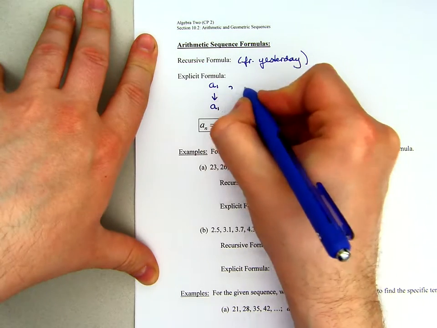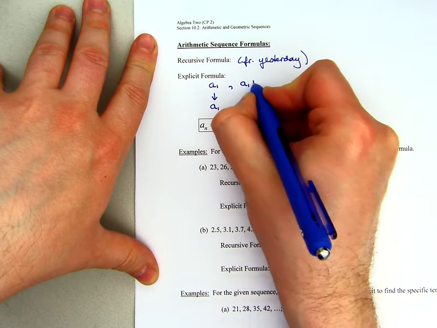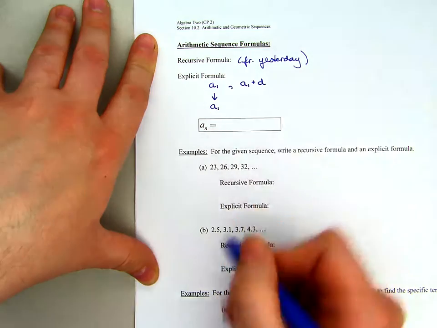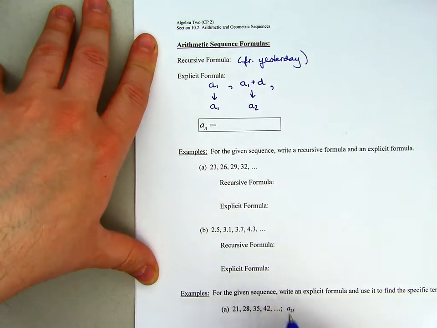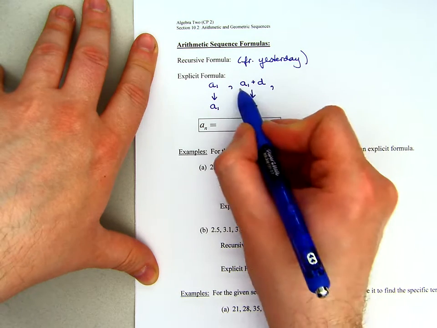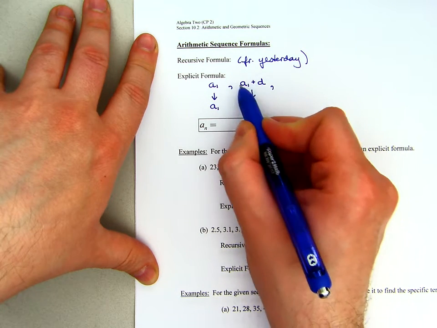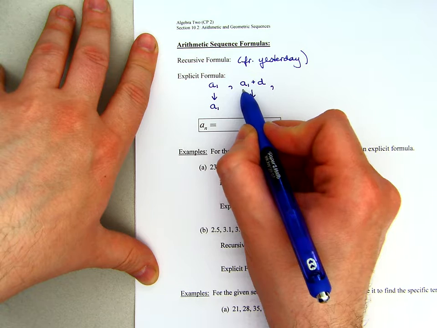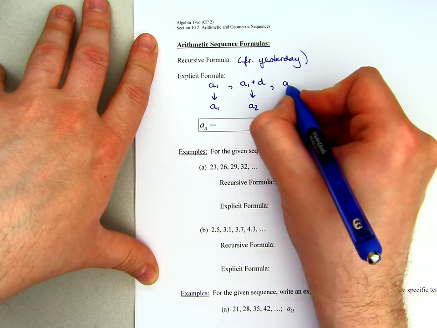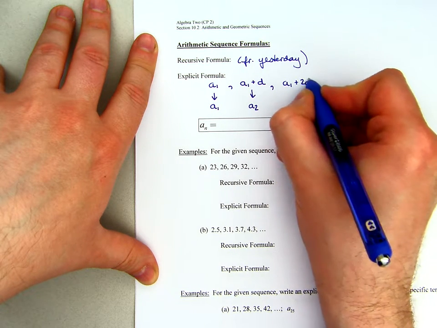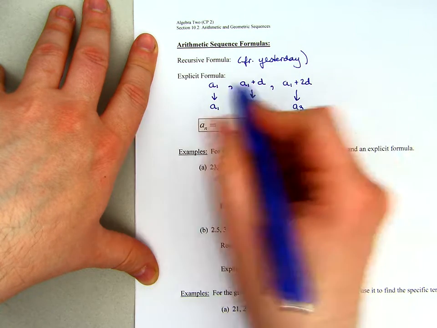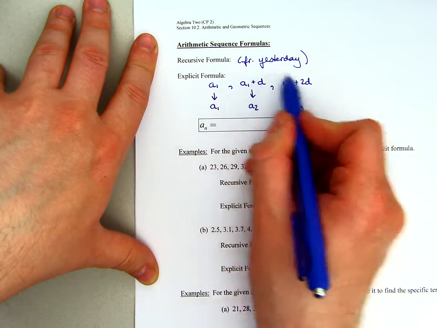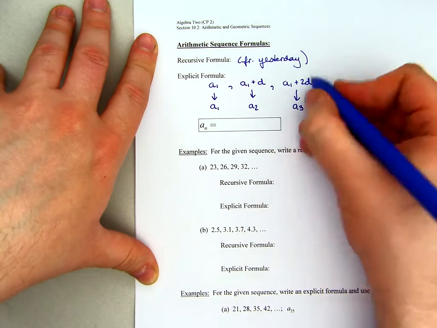To get to our second term, we're going to take our first term and add our common difference to it. So a1 plus the common difference gives us our second term. To get our third term, I'm going to add another common difference to this. It's going to be a1 plus d plus another common difference, so it's really going to become a1 plus 2d. We can get the third term by taking the first term and adding that common difference twice.